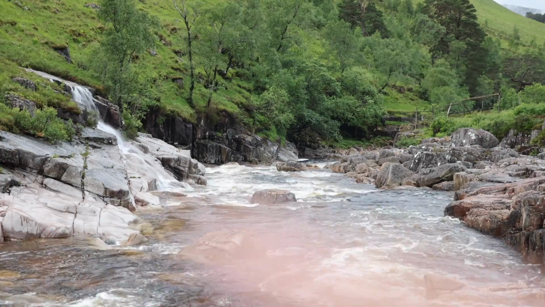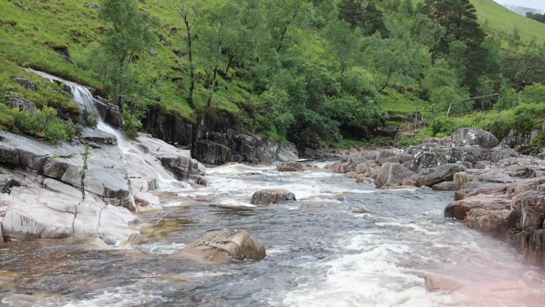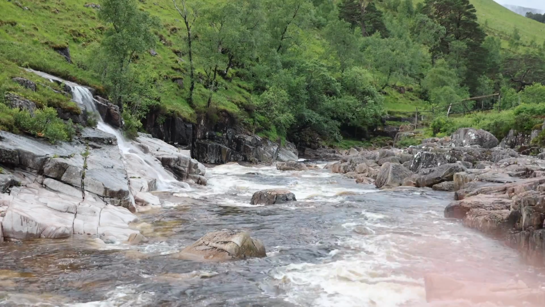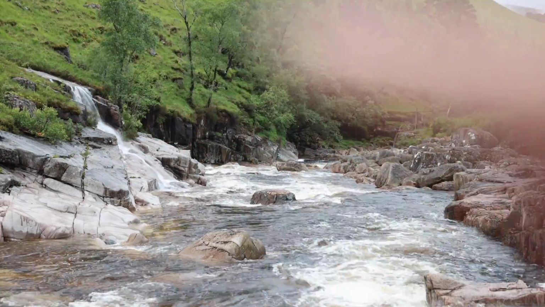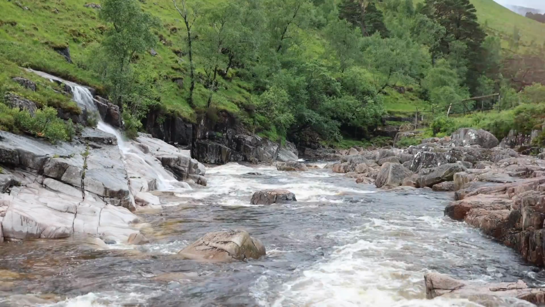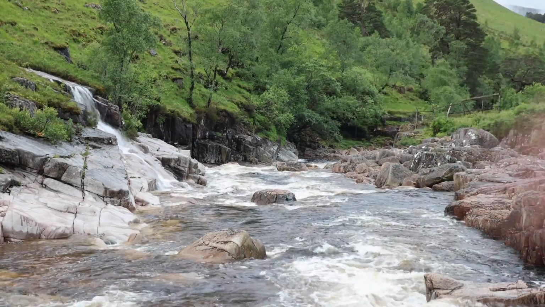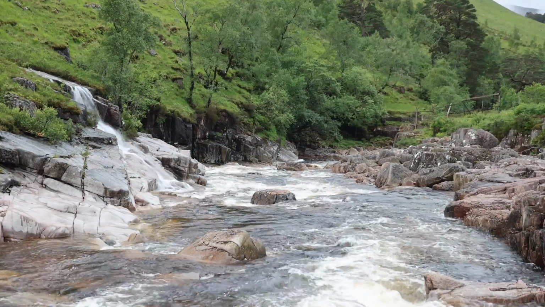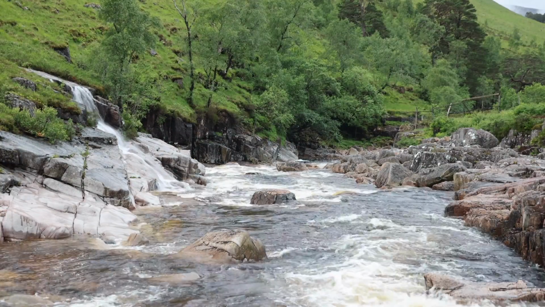So I've got the water coming to the left of the rock, and then I've got the water coming from the bottom right of my screen. And then I've got these trees at the top which are helping frame it. So I've got the rocks on both sides, I've got the water coming in on the left, and I've got the trees, and it's given us a nice frame effect.